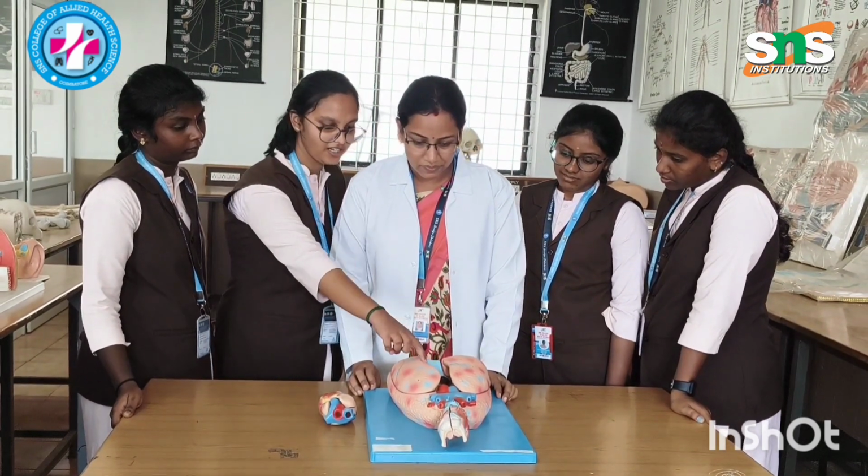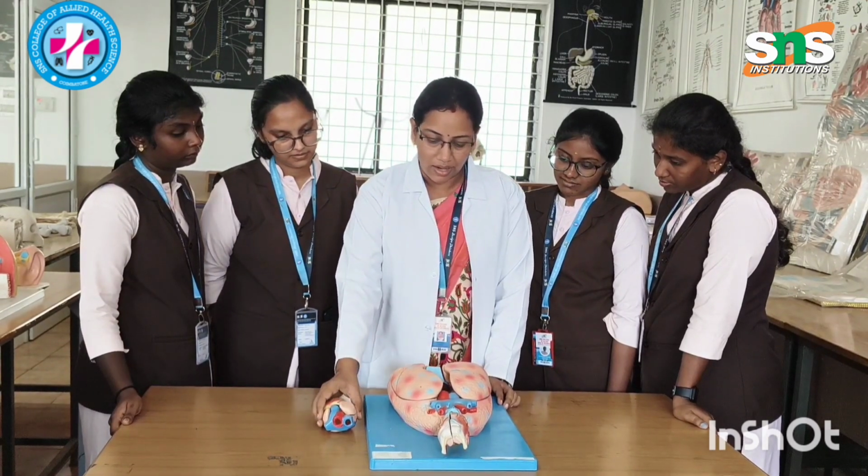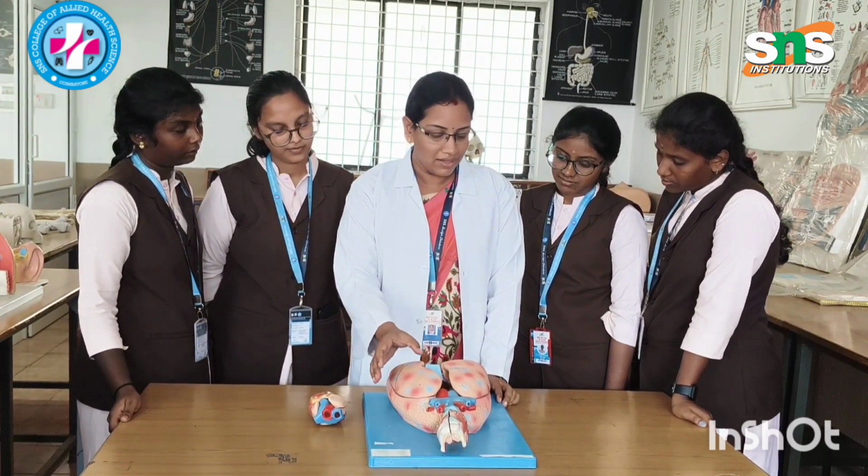It consists of a cardiac notch. Very good. It consists of a cardiac notch. So, your heart is resting on the left side. So, you have a cardiac notch on the left lung.